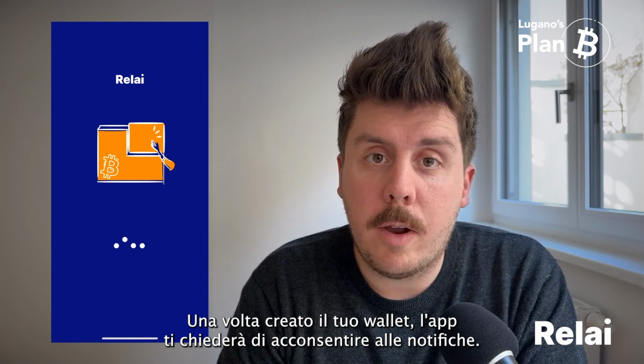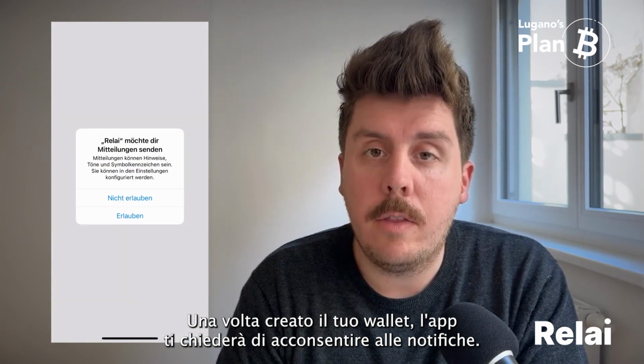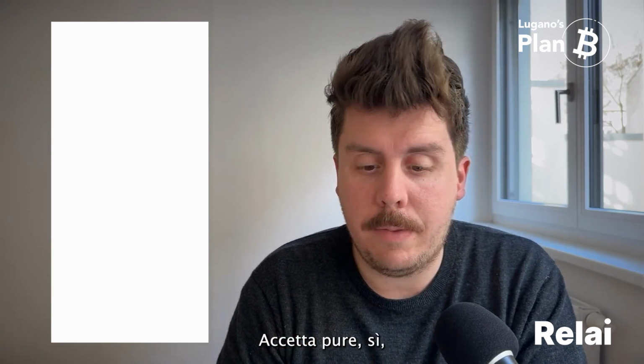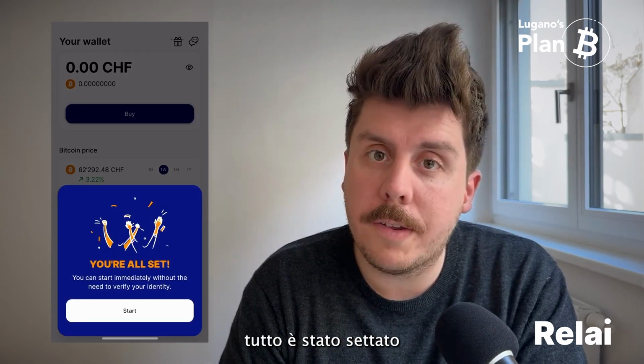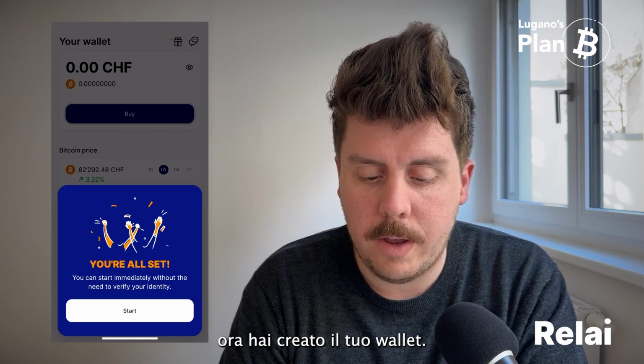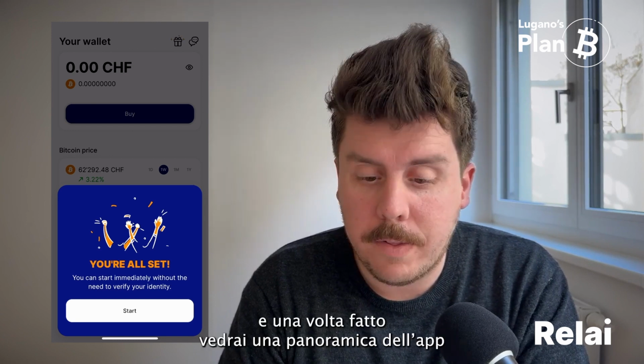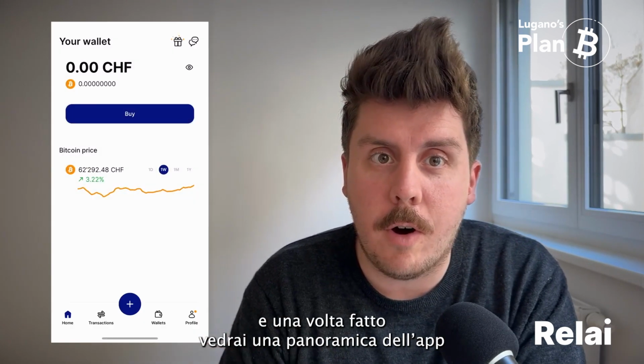Once we've created your wallet, the app will ask you to allow notifications. Please accept yes, so you never miss something important. And there you go. You're all set. You have now created your wallet and you can hit start. Once you do this, you'll see an overview of our app.